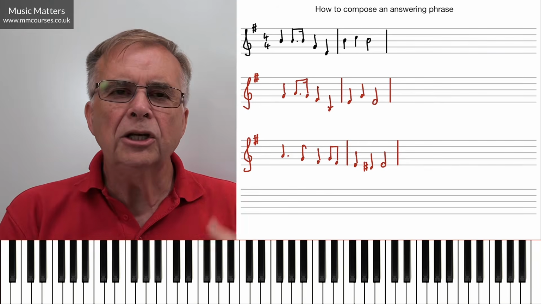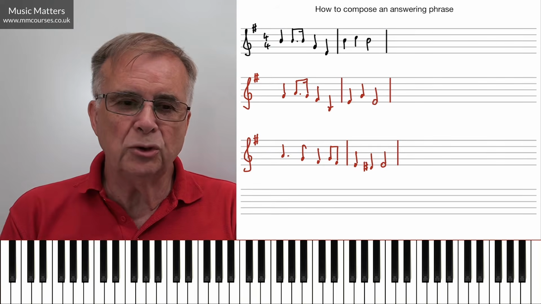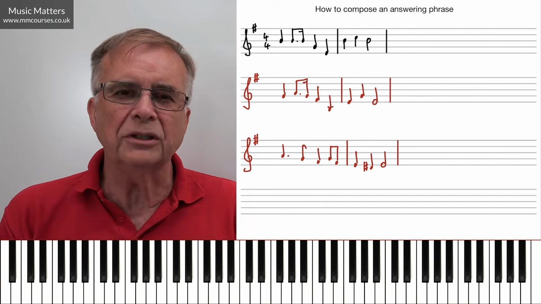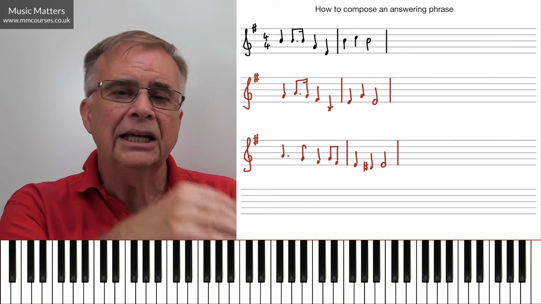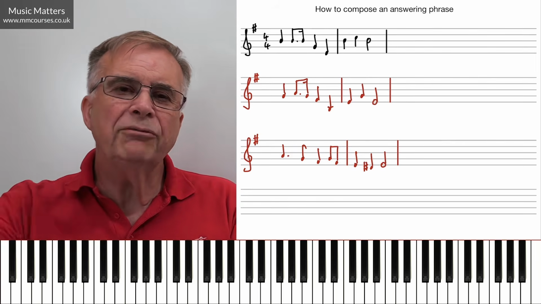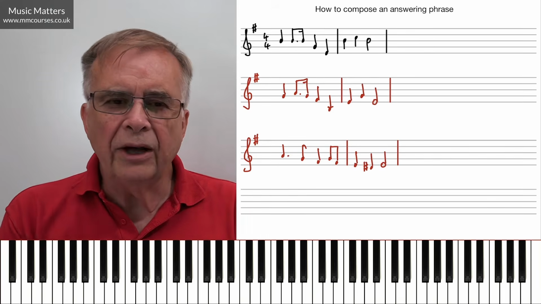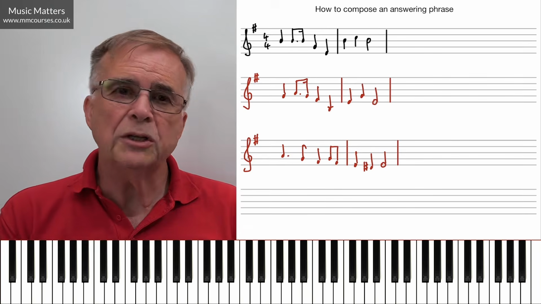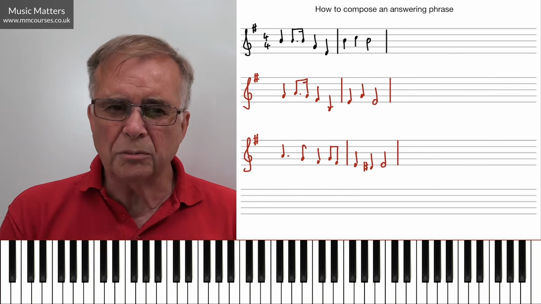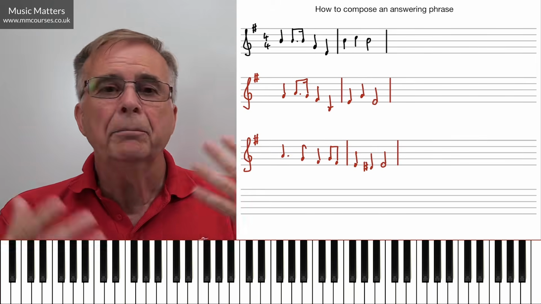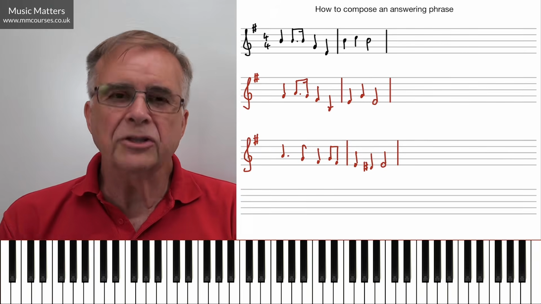So I think learning how to compose an answering phrase is a very useful compositional technique. So if you're trying to build confidence with composition, just giving yourself a 2-bar, 2-measure phrase, then trying to write various different kinds of answering phrases and thinking, well, okay, now I've written 5 or 6 of these. Which one works best? Which one am I happy with? Which ones am I not happy with, and what was wrong with them? So you can kind of learn for next time. But I think it's a really useful thing to do. So there we are, how to compose an answering phrase.